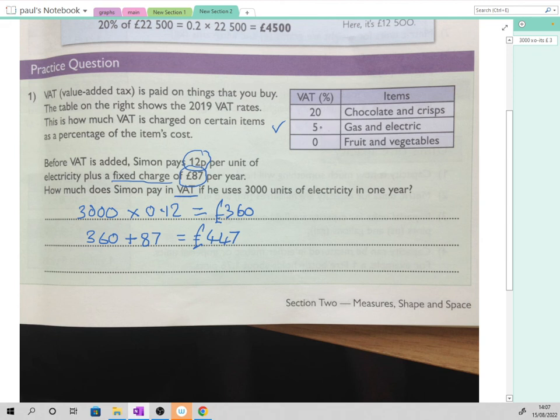So that's 5%. We've got to find out what 5% of that is. So 5 over 100 times 447 equals £22.35. It's a bit mean to charge tax on a standing charge, isn't it? Even if you never turned a light on at all, you're going to be paying like 90 something pounds all the time. Right, there you go.